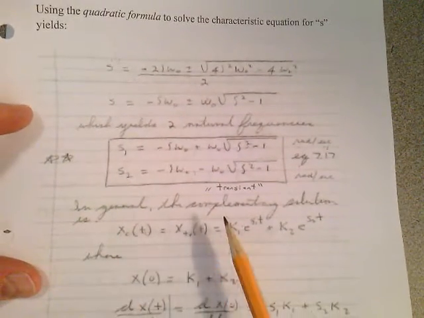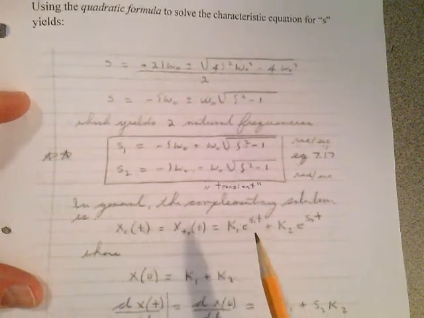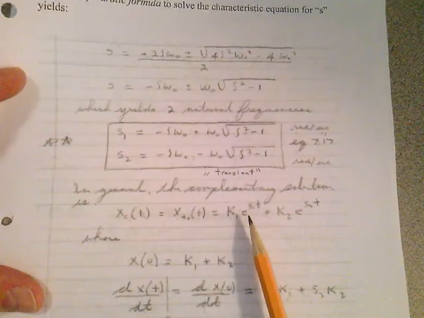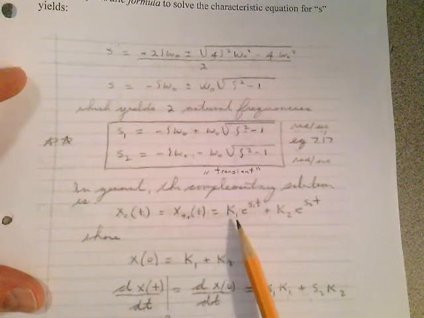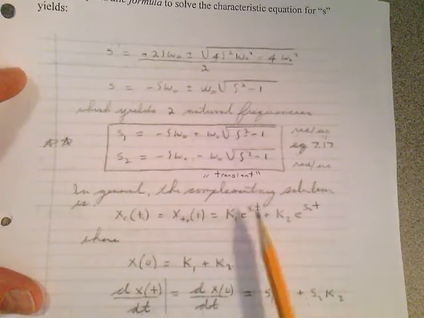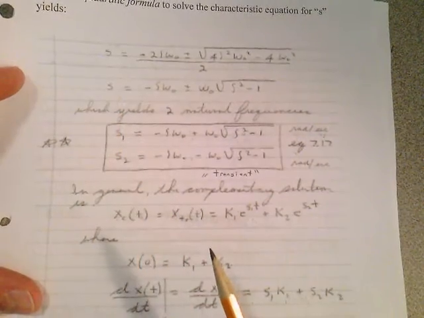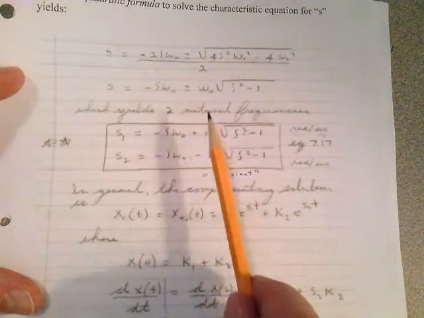And we said in general, the transient solution, and that's all we're interested in, the short-term transient solution in these second-order systems, was equal to K1 e to the S1 t plus K2 e to the S2 t, where S1 and S2 were the solutions to the characteristic equation, which we defined as natural frequencies.